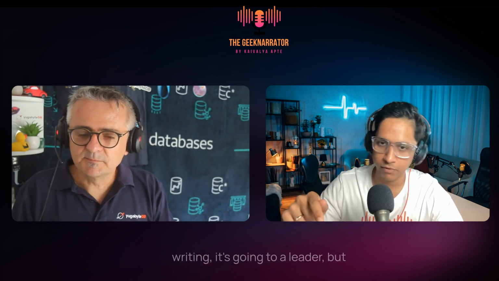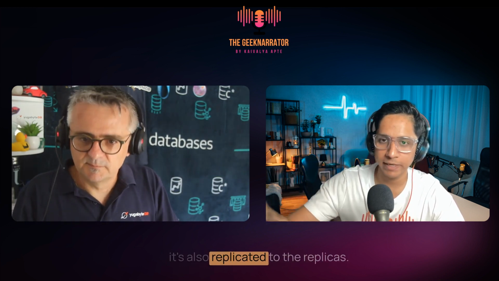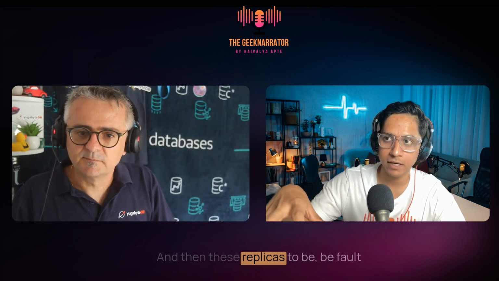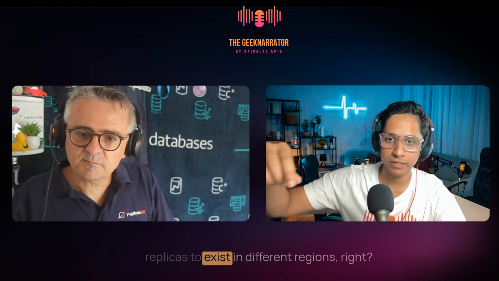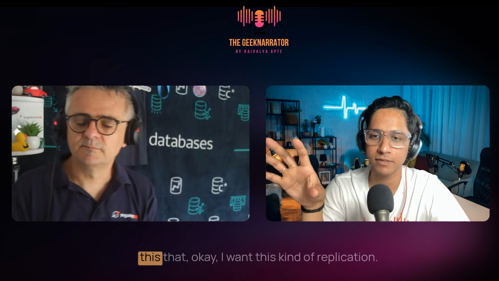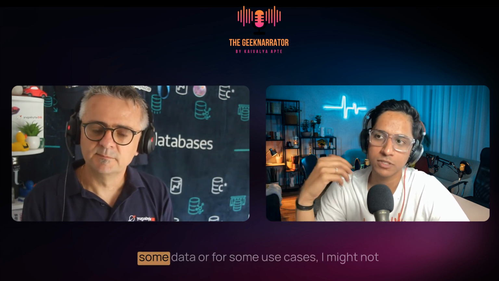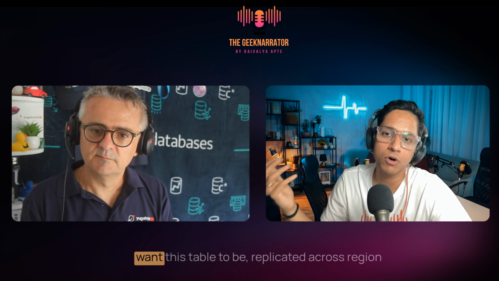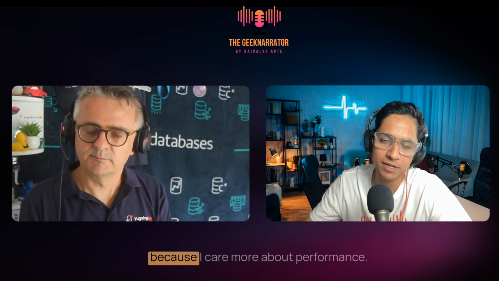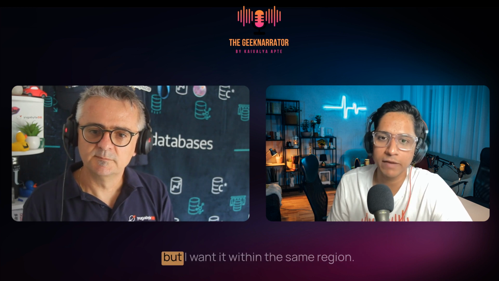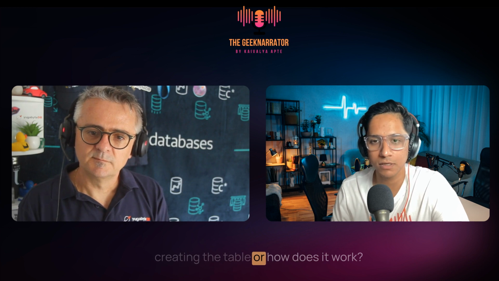Let's talk a little bit on the fault tolerance part. As you mentioned, whenever I'm writing, it's going to the leader, but it's also replicated to the replicas. And to be fault tolerant across different regions, I want these replicas to exist in different regions, right? So when I create a table, how do I specify that I want this kind of replication, that I want protection against a region failure? For some data or some use cases, I might not want this table to be replicated across regions because I care more about performance, but I want it within the same region. So is there a way I can do it while creating the table, or how does it work?